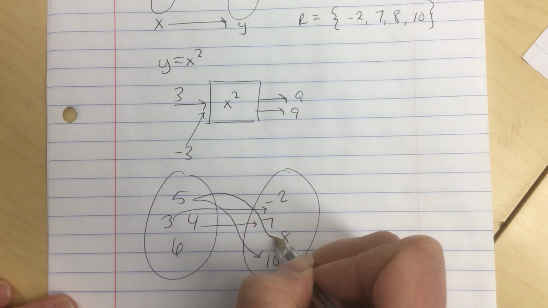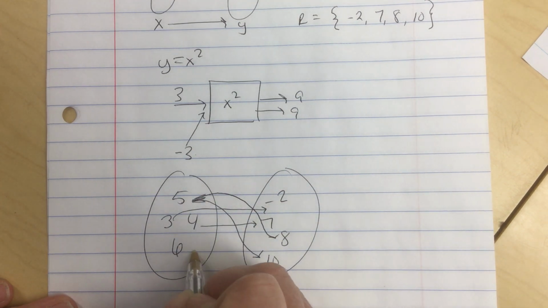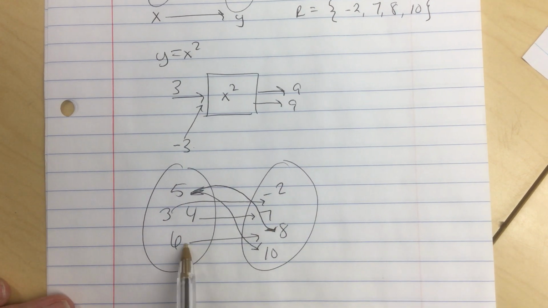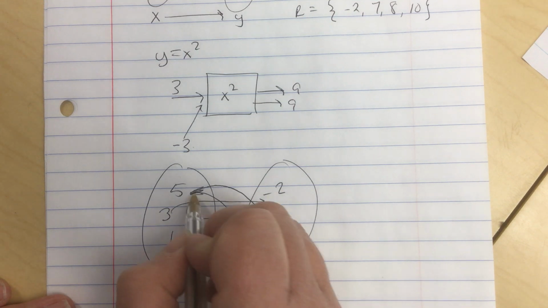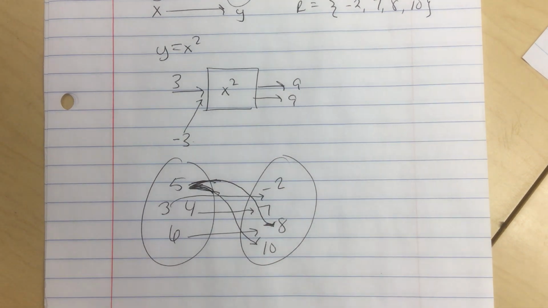So that's my problem. I've got 2 things coming from the same thing. And 6 goes to 8. That's okay. I can have 2 different roads going to the same place, but I cannot have 2 different roads coming from the same place. Okay? So a lot of different ways to look at it.